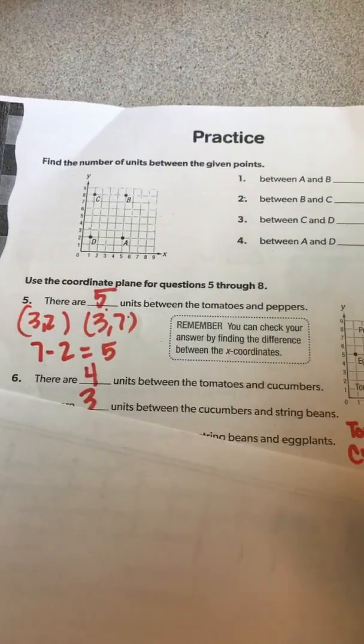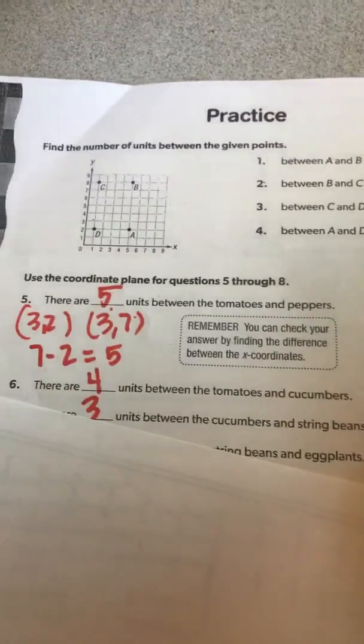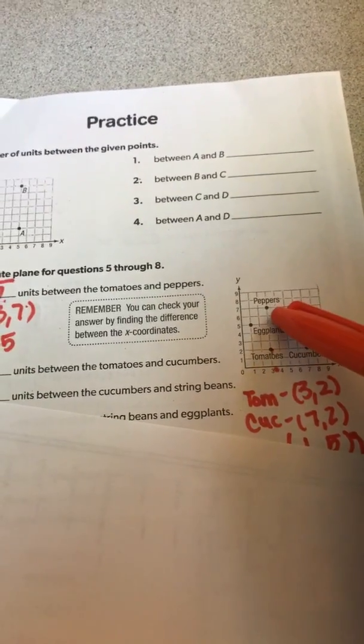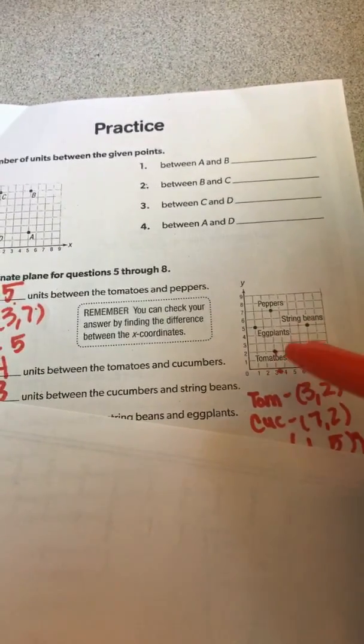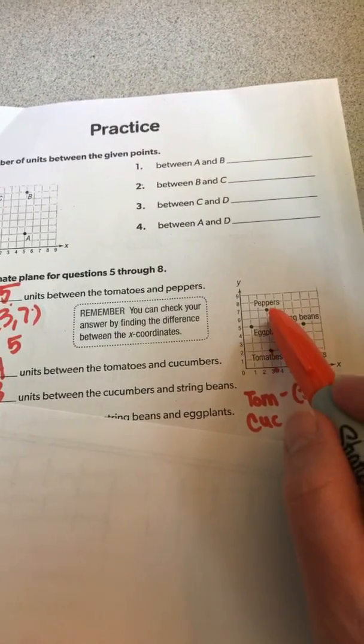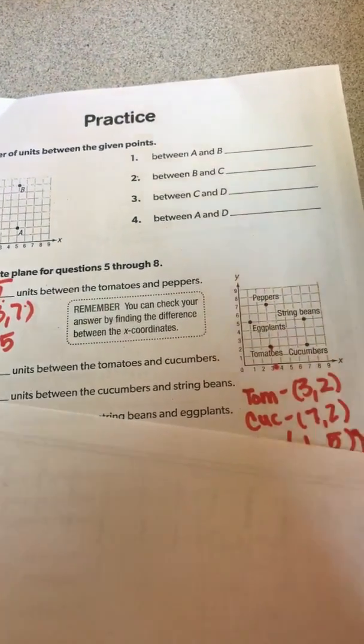So Nevaeh, I'm just looking at how many spaces are between the tomatoes and the peppers. How many boxes, really? But we're just calling them units. And since they're on the same x-axis, there's no difference there, but there's 5 units on the y-axis that they're different from.